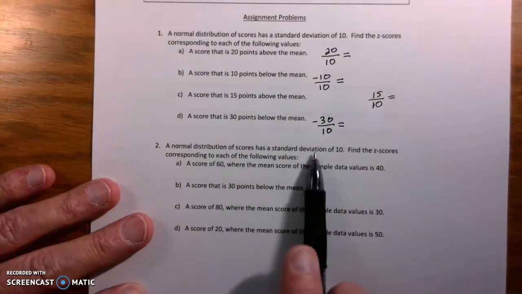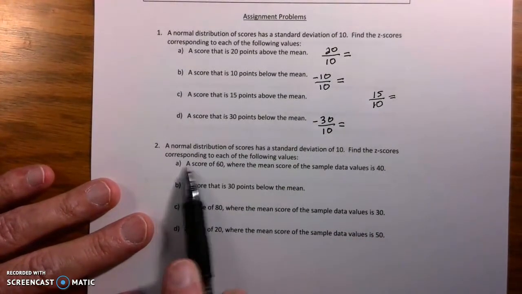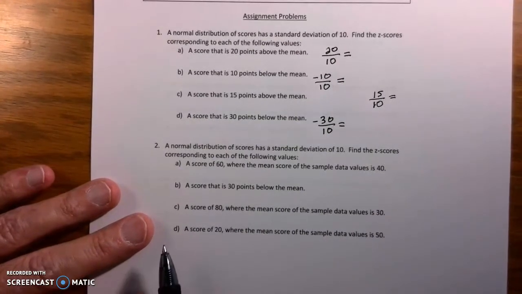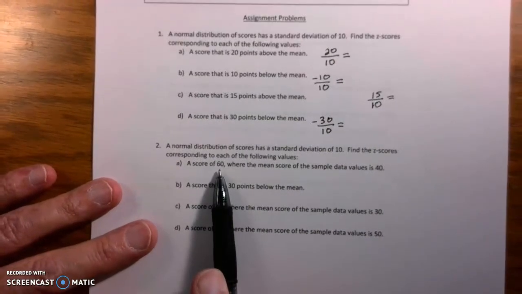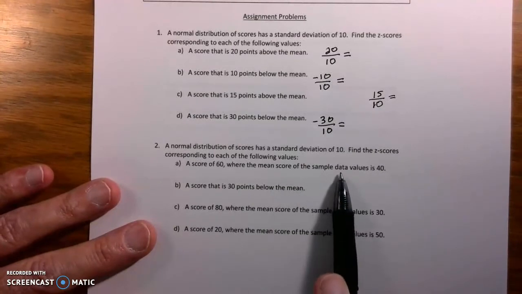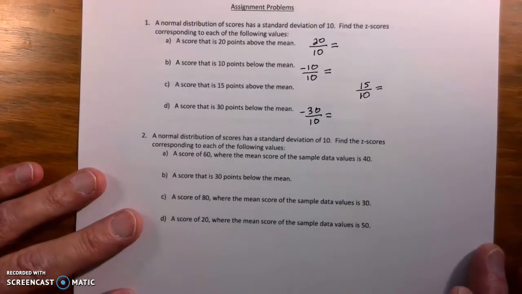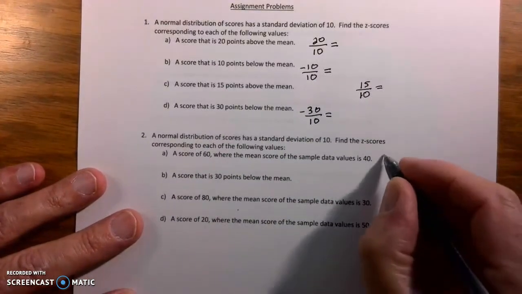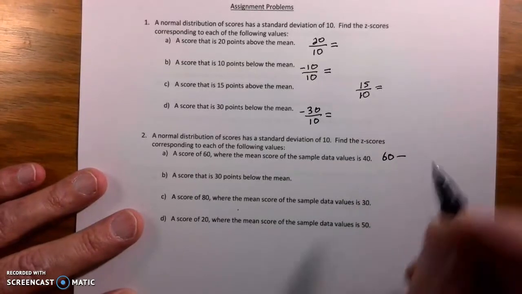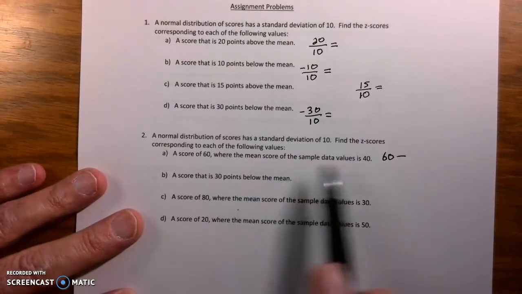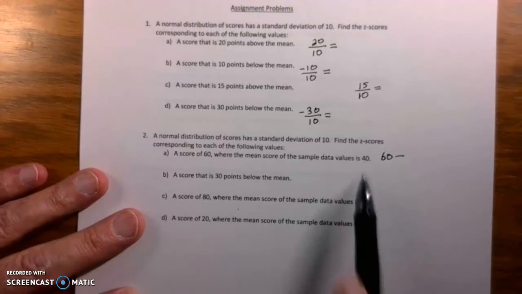Normal distribution with a standard deviation of 10. Find the z-scores corresponding to each of the following values. A score of 60, where the mean of the sample data is 40. So the score is 60, that's the value, minus the mean, 40. The standard deviation again is 10. And you should be able to get it from there.